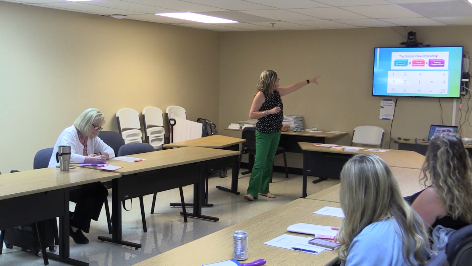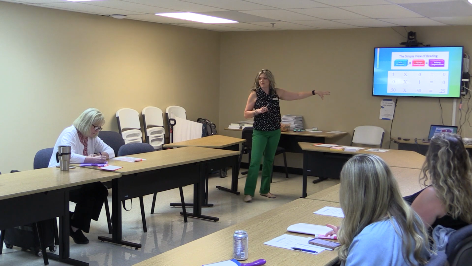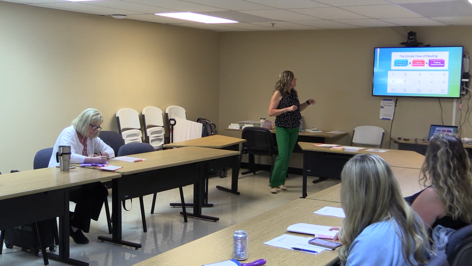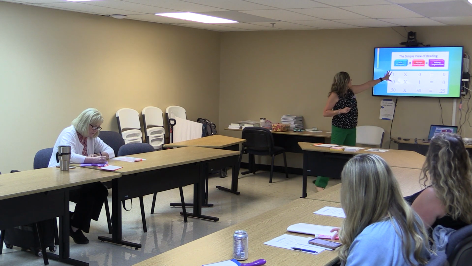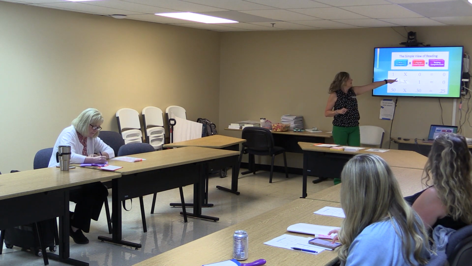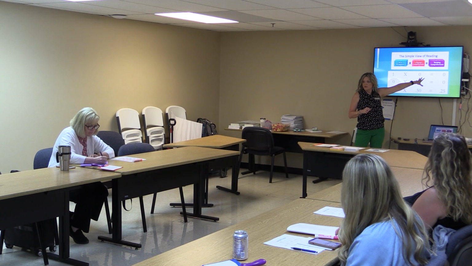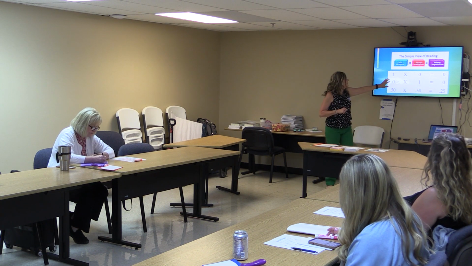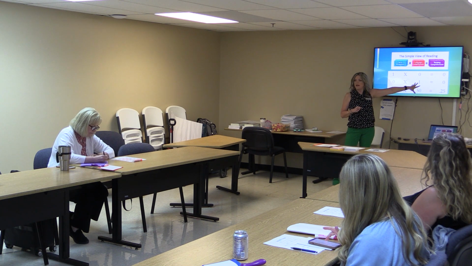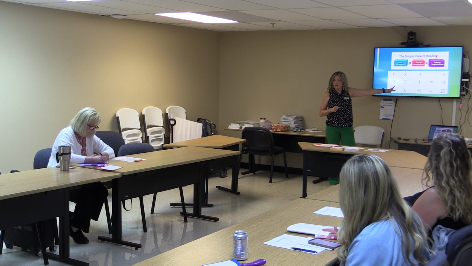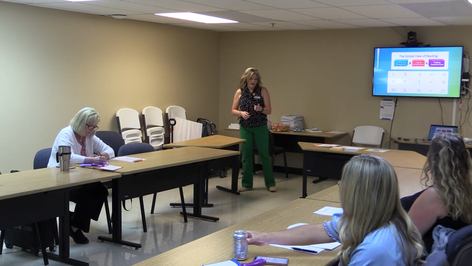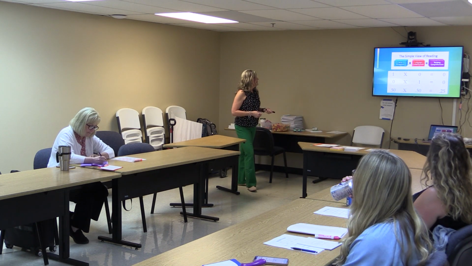And then the simple view of reading shows the 5 components again. You have to have word recognition and language comprehension in order to have total reading comprehension. Because if you have kids that can decode, but they don't know the word meanings, they're not going to comprehend it even though they can read it. And if you have kids that have a rich vocabulary but cannot decode, then they're not going to have any reading comprehension. So you have to have both to be able to read.